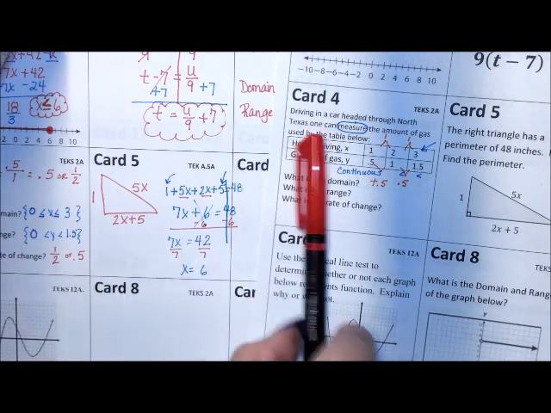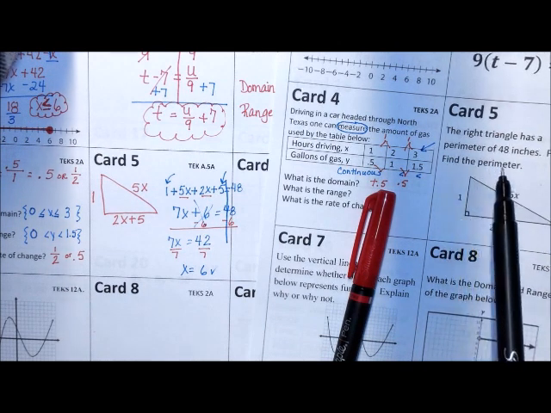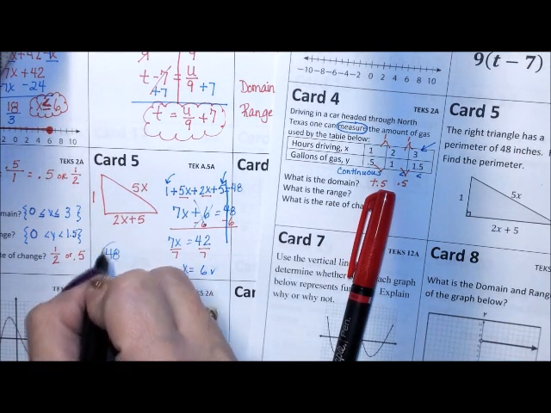Now make sure we solve this right. Find x. Check. I did that. But it says something else. Find the perimeter. Oh, actually we already know the perimeter, don't we? Yeah, it's 48. So 48.